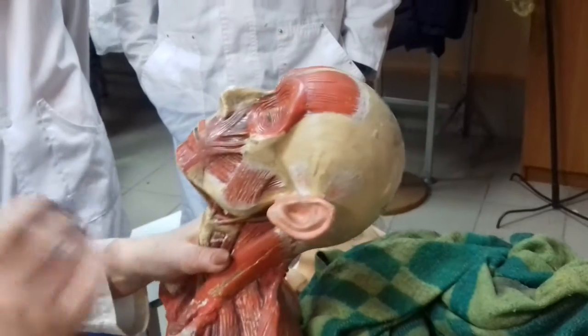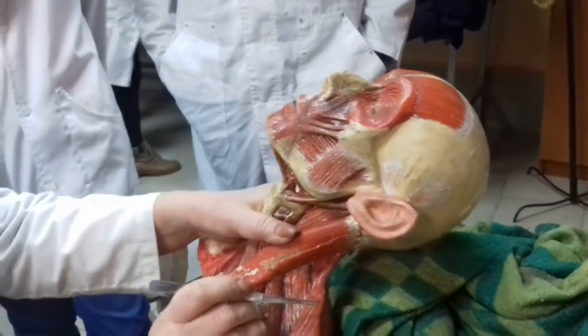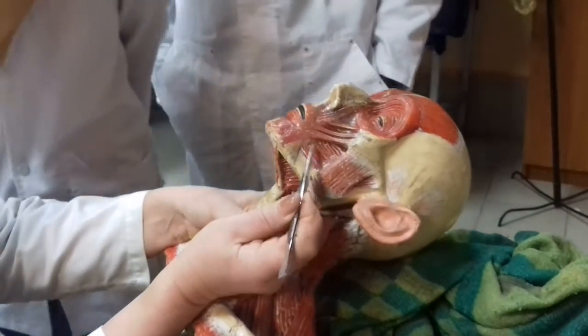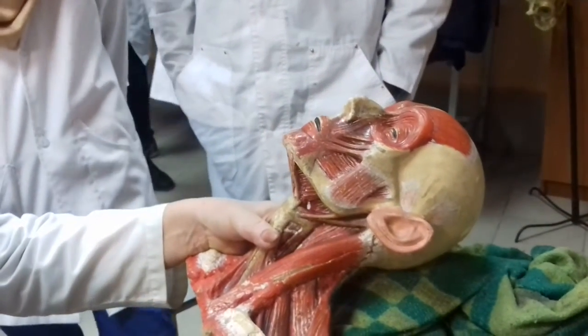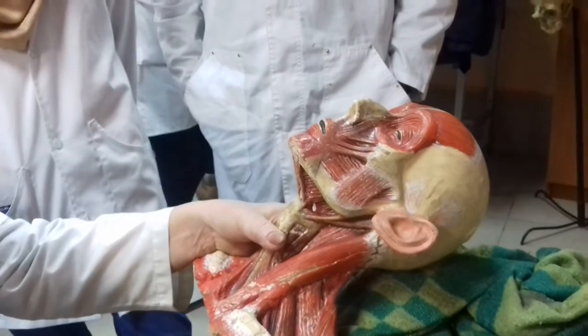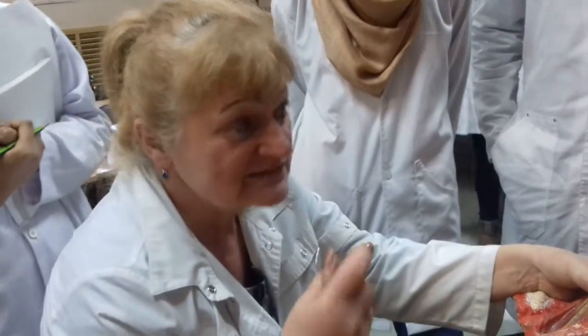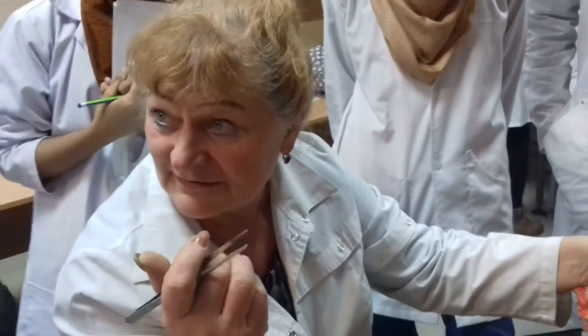Risorius muscle. Risorius muscle is absent. Do you see? It is placed here. Risorius, the laughing muscle. And do you see? If the person has folds here, depressions here, this will be risorius or laughing muscle. If the person doesn't have, do you see? The depressions here are absent.